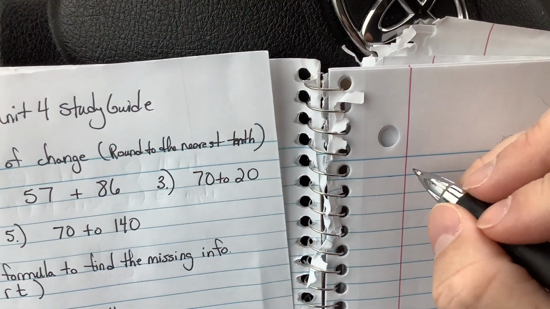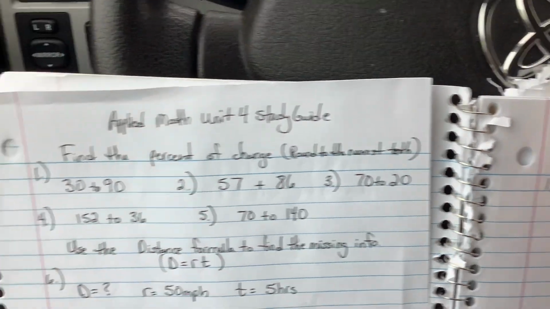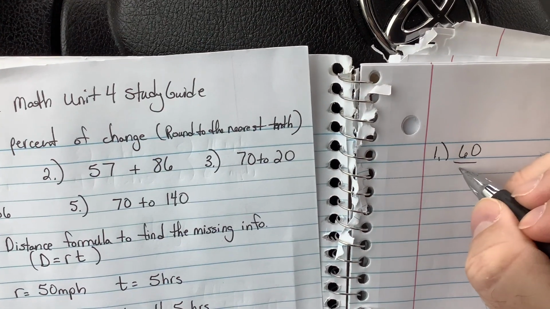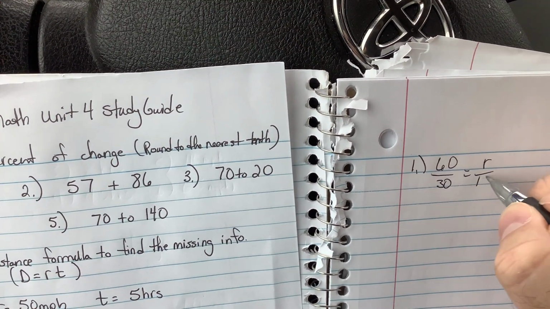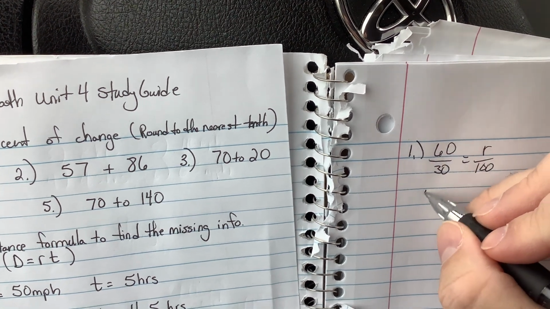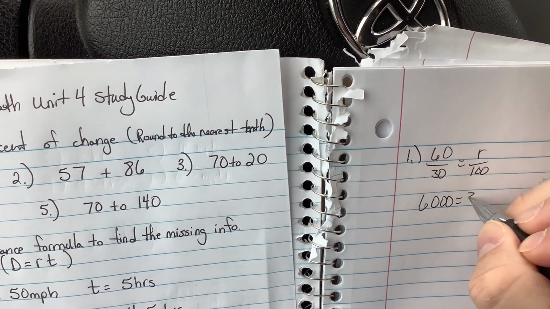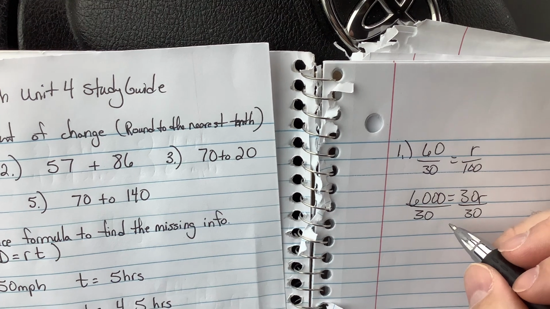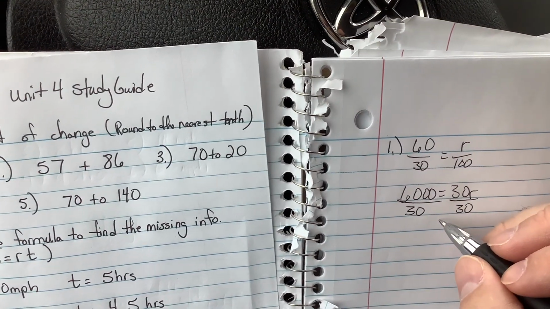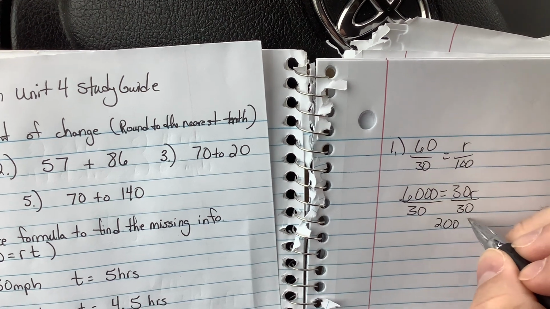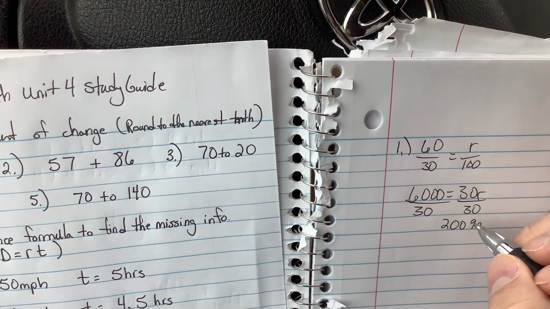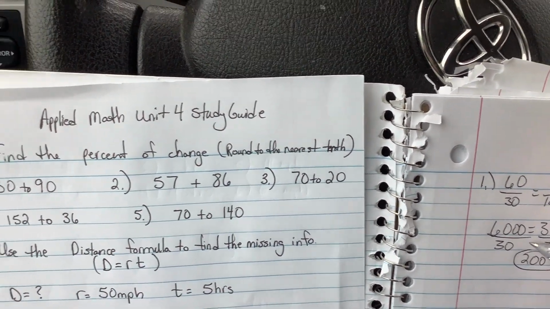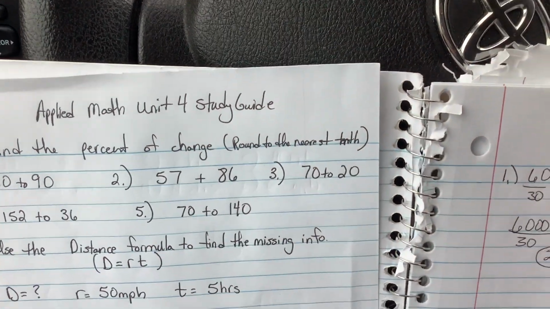Okay, so 30 to 90, we've got to find the amount of change, which was 90 minus 30 is 60, over the original amount, which is 30, and set it equal to r over 100. Cross multiply, and then divide by 30. And so that's going to be 200%. So it changed 200% to go from 30 to 90.